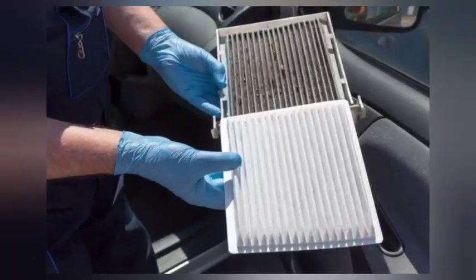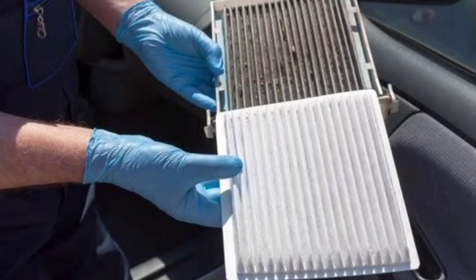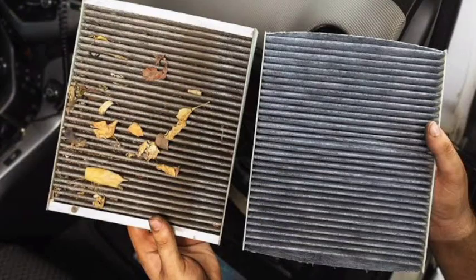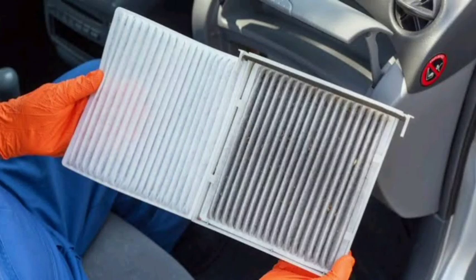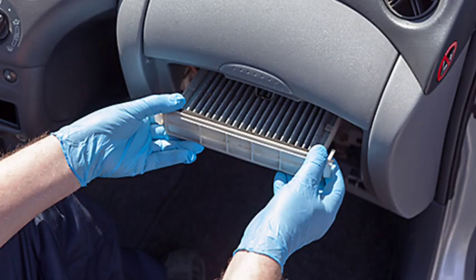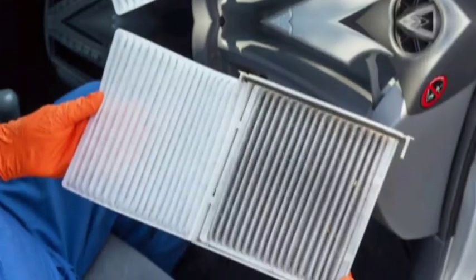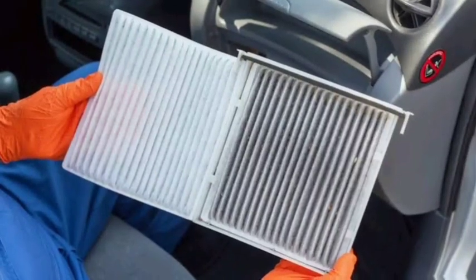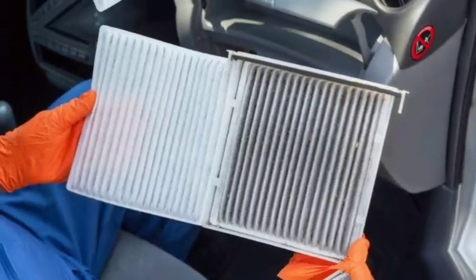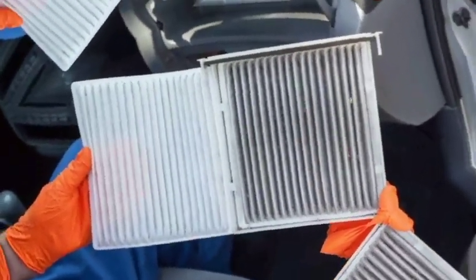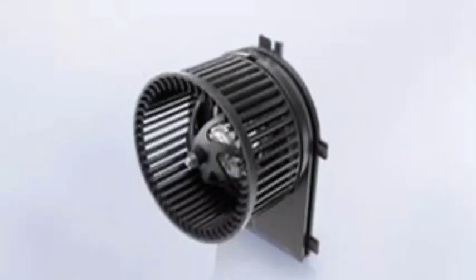4. Clogged cabin air filter. Why it happens: a clogged cabin air filter can restrict airflow to your car's AC system, making it blow weak, warm air. How to fix? Check the filter. Most cabin filters are located behind the glove box or under the dashboard. Replace the filter. If it's dirty or clogged, replace it with a new one, usually inexpensive and easy to replace yourself.